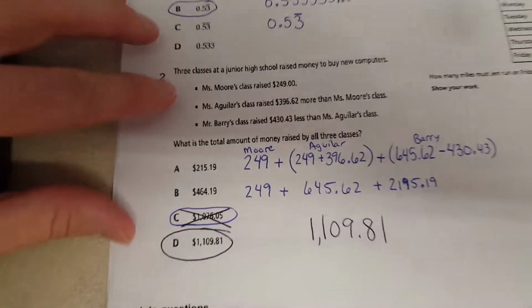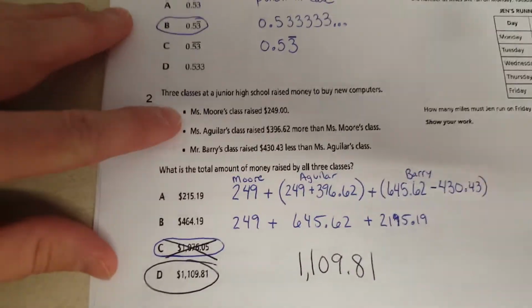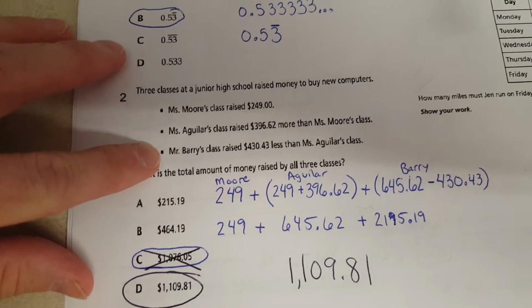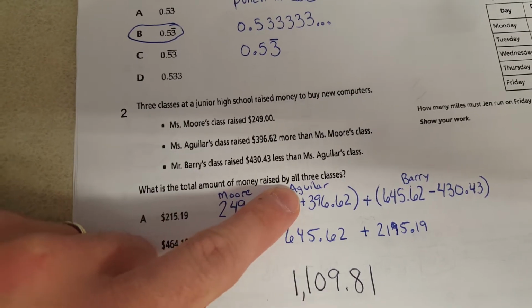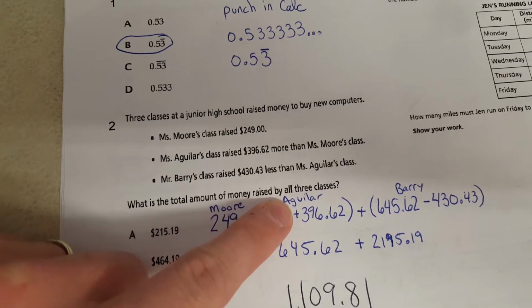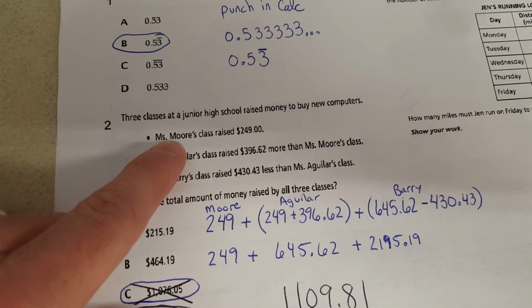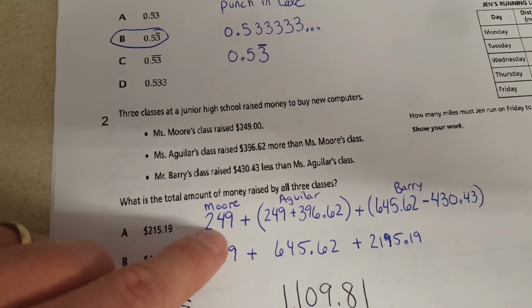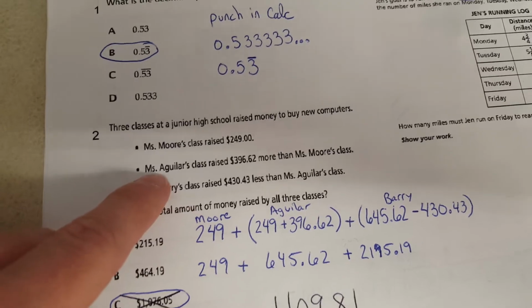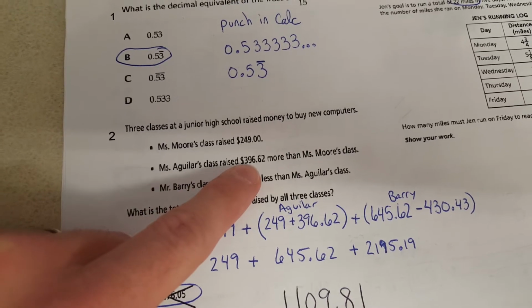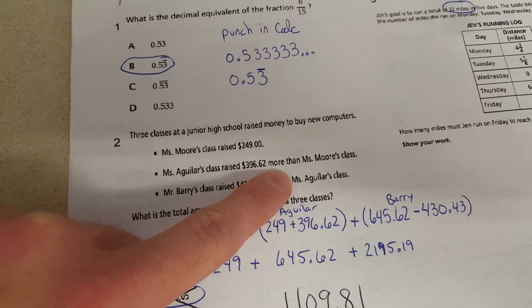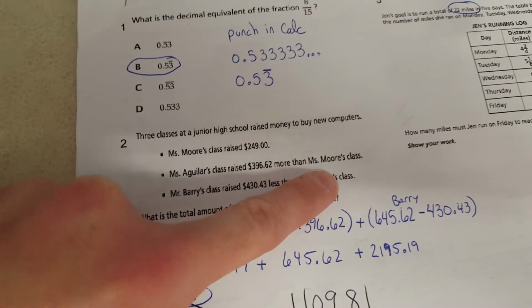When you get down to question number 2, it talks about 3 different classrooms and the total amount of money raised by those 3 classrooms. So first you have to talk about Mr. Moore. Nothing changes with Mr. Moore. Mr. Aguilar's class raised $396.62 more than Mr. Moore.